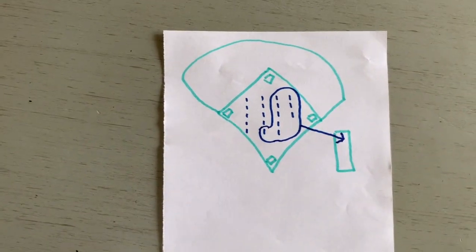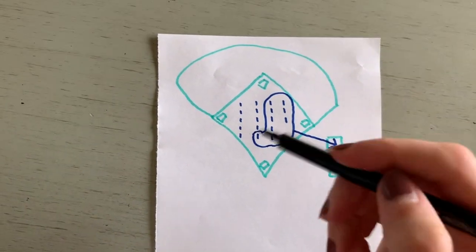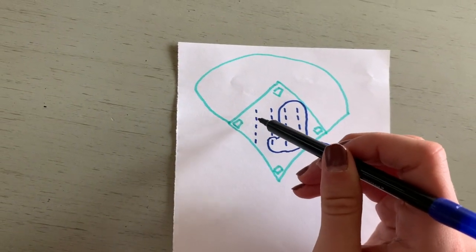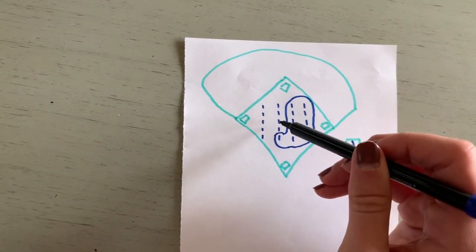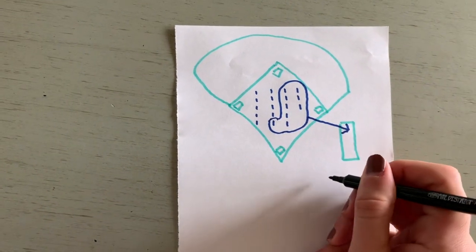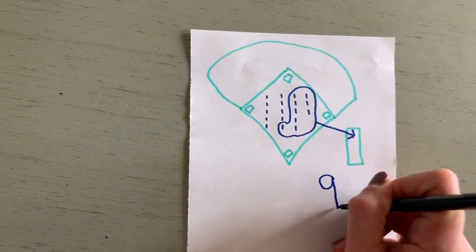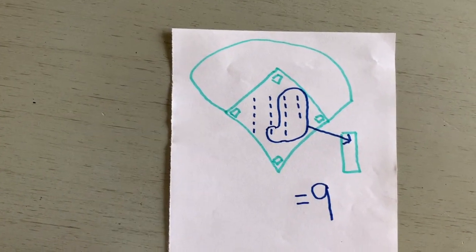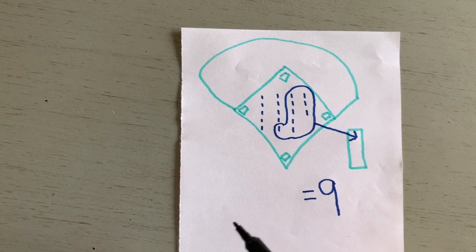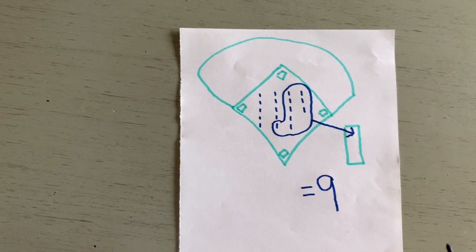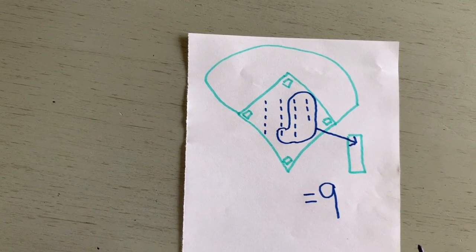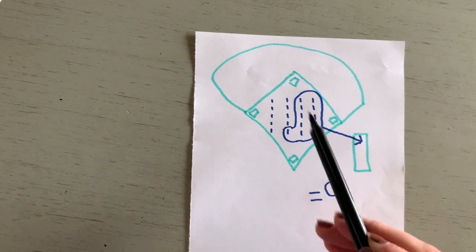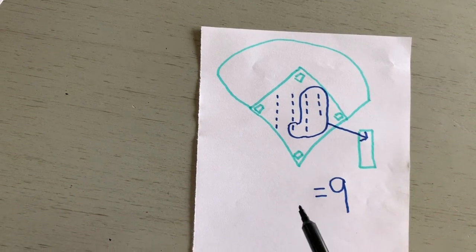And then it asks me how many are left. So I'm going to count how many are still out in the field. 1, 2, 3, 4, 5, 6, 7, 8, 9. So the answer to the problem is 9, but let's write this as a number model. So like the last problem, think, is this an adding problem or a takeaway problem? It's a takeaway problem. It's subtraction because we're taking some away to see how many are left.